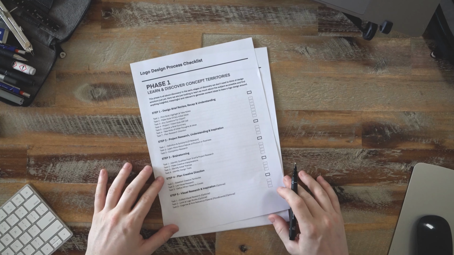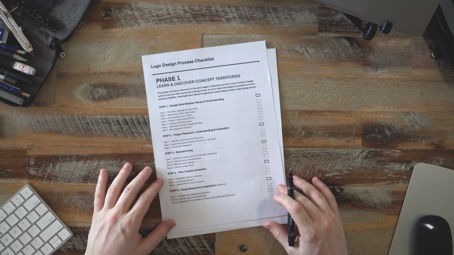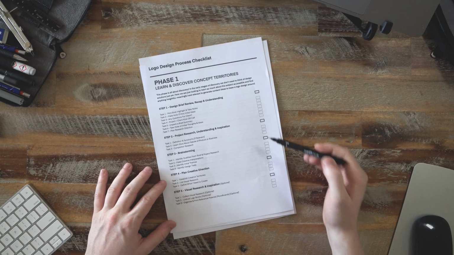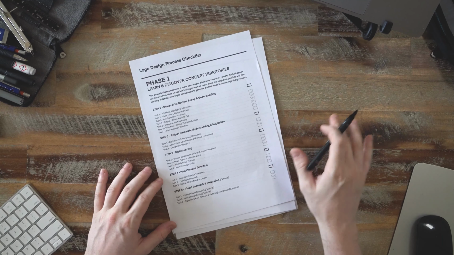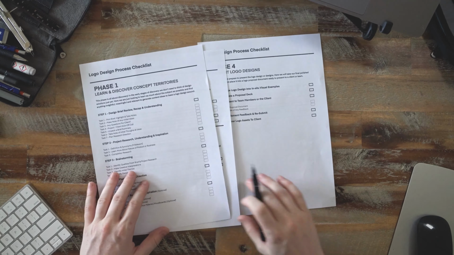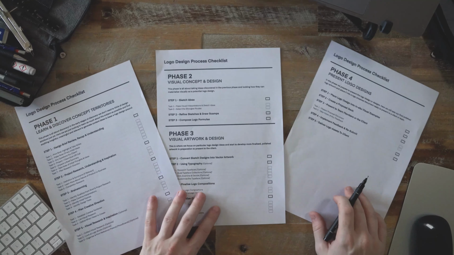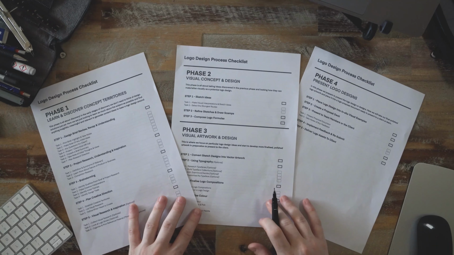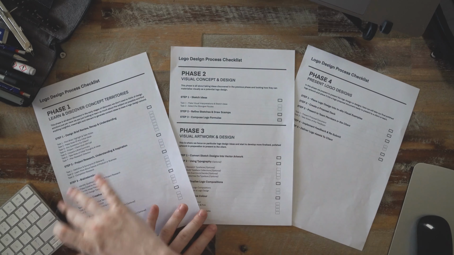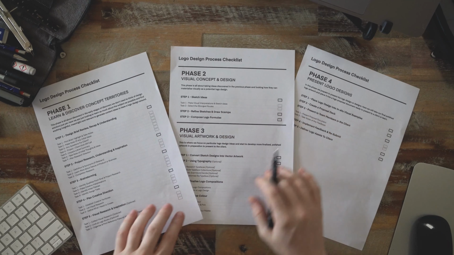Now, every designer is different and every designer will have their own process. But on this occasion, I just want to share with you my design process real quick so you can get a better idea of what exactly a design process is. So for my design process, I typically follow 4 phases. And here I have these printed out.